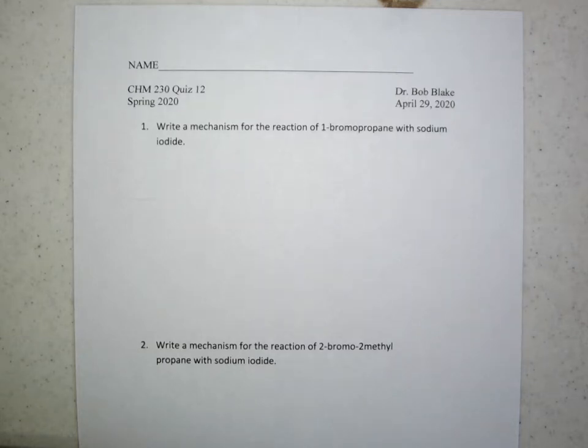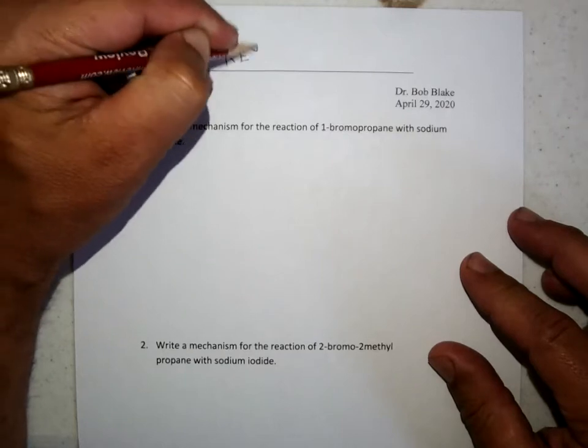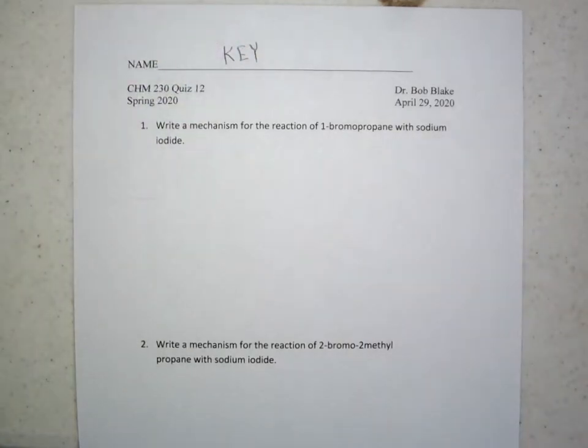Alright, it is like mechanism day. So we had a bunch of quizzes about mechanisms. We're going to have a bunch of answer keys about mechanisms. And this says write a mechanism for the reaction of 1-bromo propane with sodium iodide.